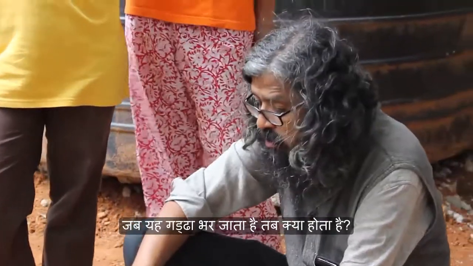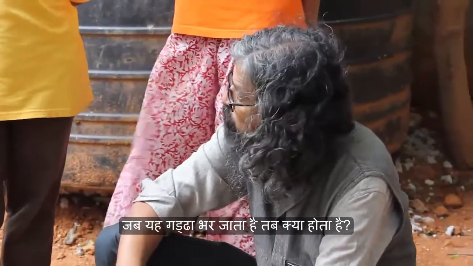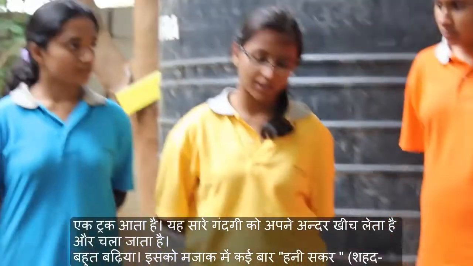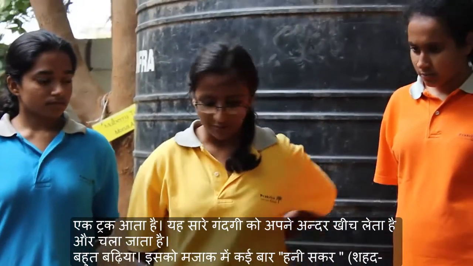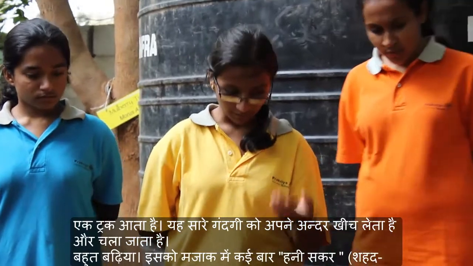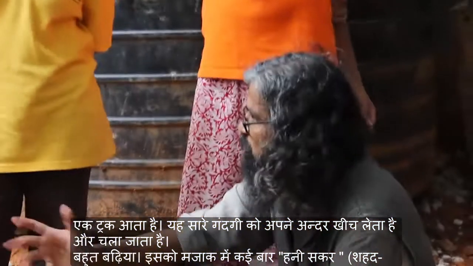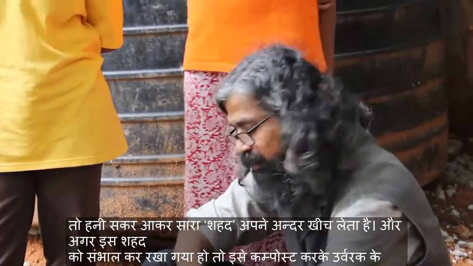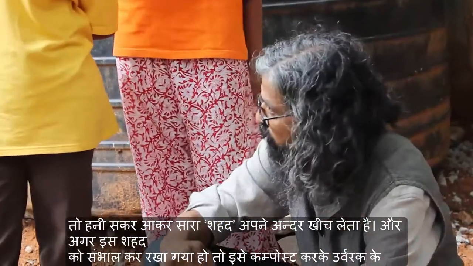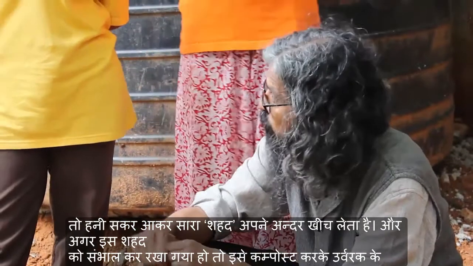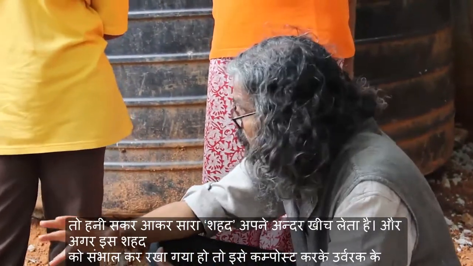And what happens when it gets full? There's a truck which comes and it sucks up all the waste and then goes. Perfect. That's called, in funny language, a honeysucker. The honeysucker comes and sucks out the honey from this. And if it's well maintained, the honey is then composted so that it can be used as a fertilizer in farming fields.